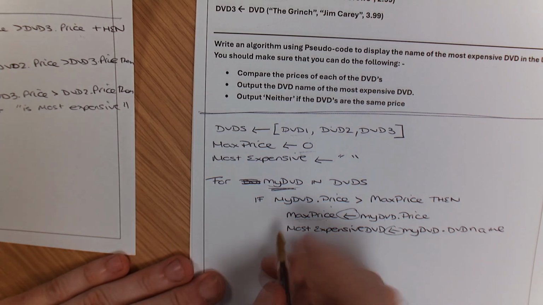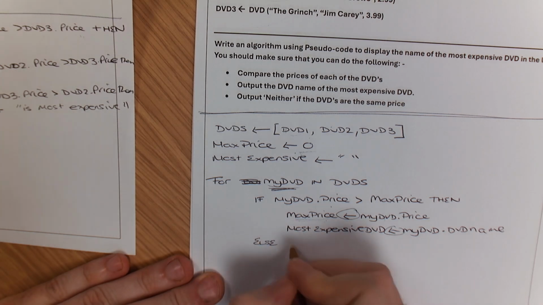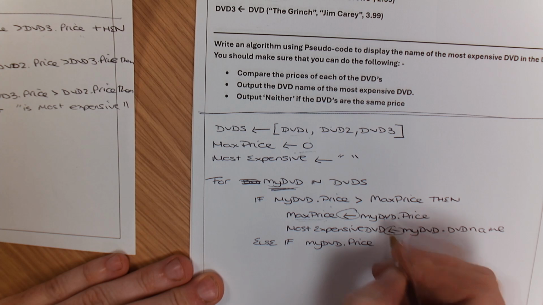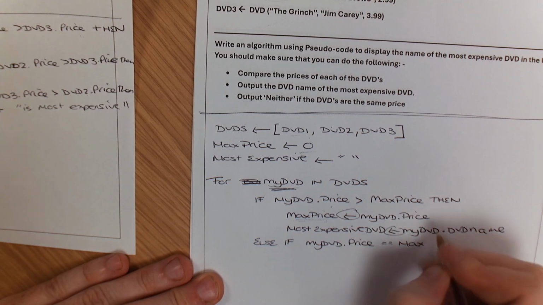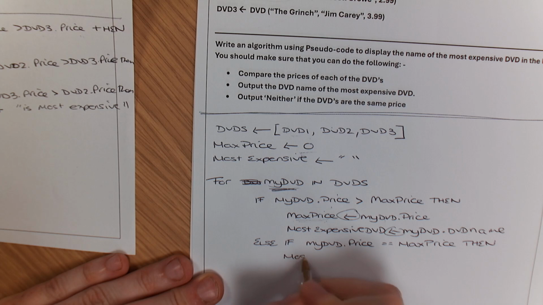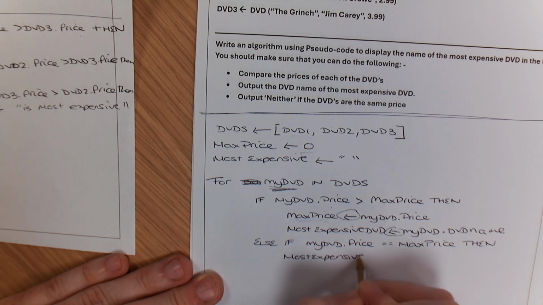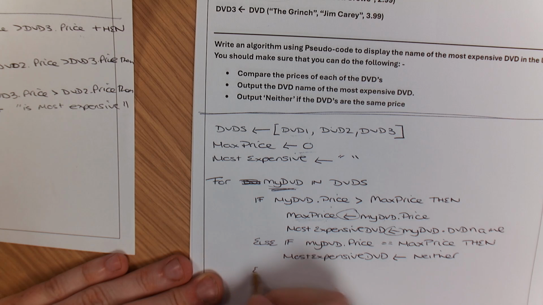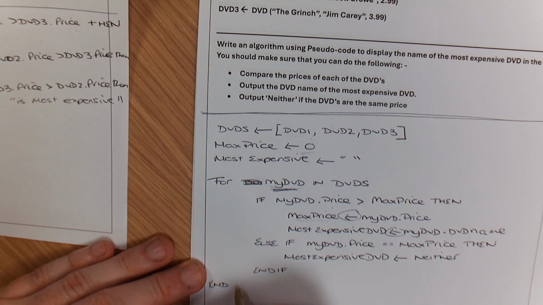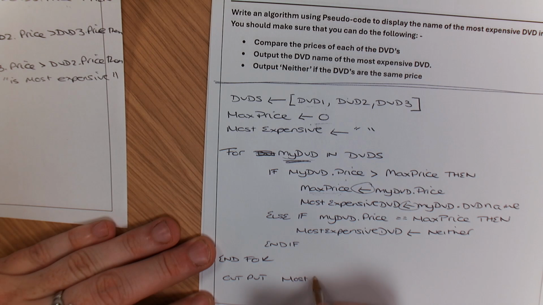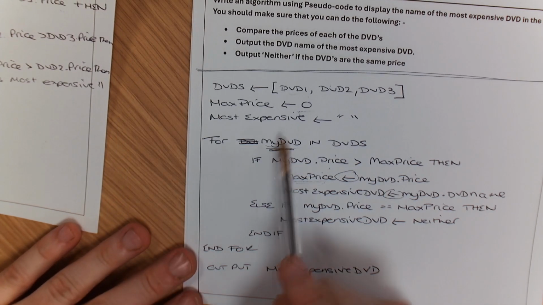But then I can say, alright, else if my DVD dot price is equal to max price, then most expensive DVD is allocated neither. End if, end for, and then don't forget to output most expensive DVD. So what that's done there is it's done a for loop, gone through each of those.